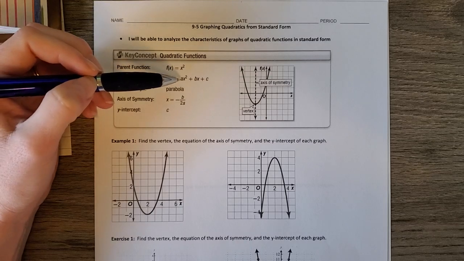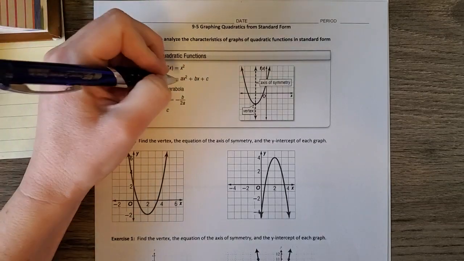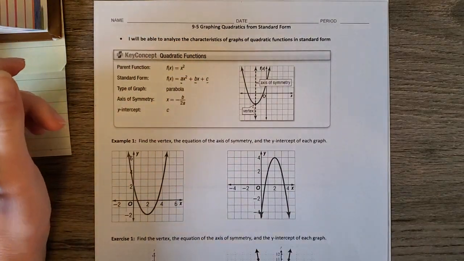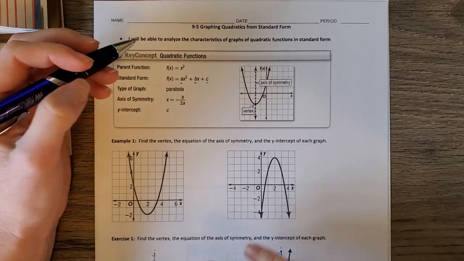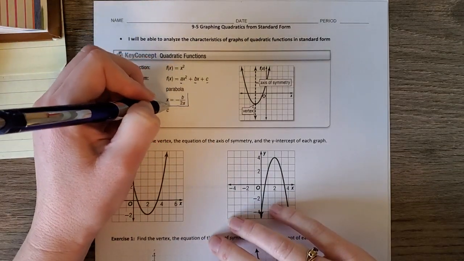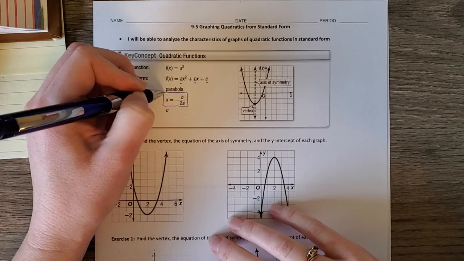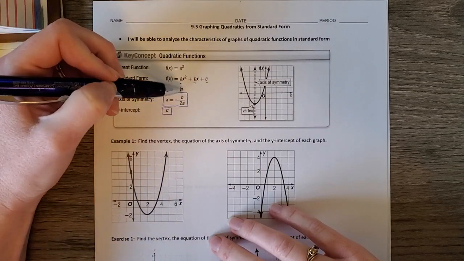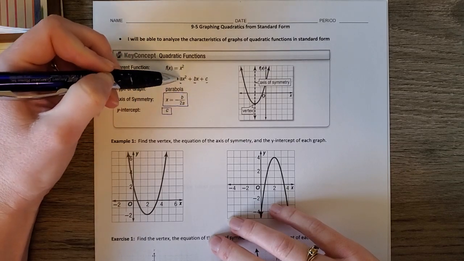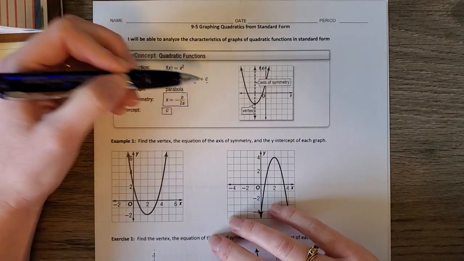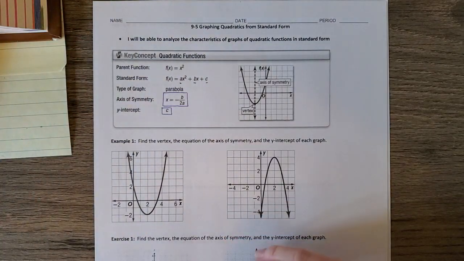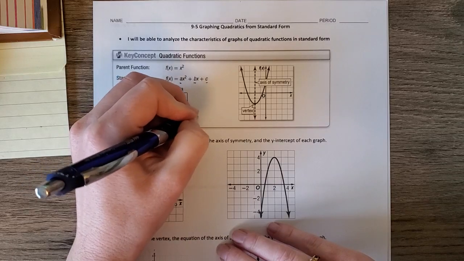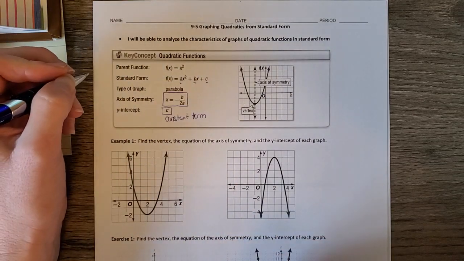The standard form is ax squared plus bx plus c. So you notice these a, b, and c, those are going to be numerical values. It's going to form a parabola. To find the axis of symmetry, this is the equation we're going to use. Okay, and the y-intercept is going to be the c value. So you notice there's a b value, which comes from here. There's an a value, which comes from there. And then the c is the value at the end. The c is the constant term. Okay, and that becomes your y-intercept.